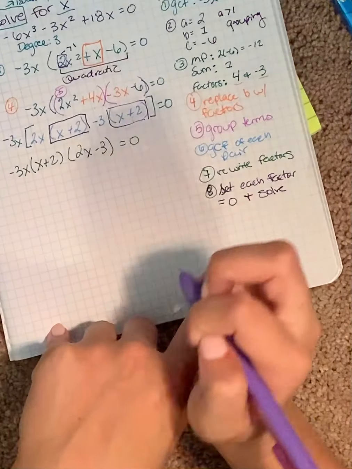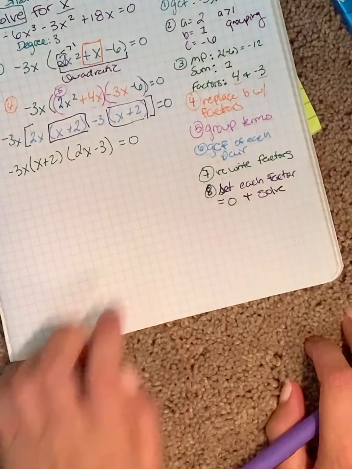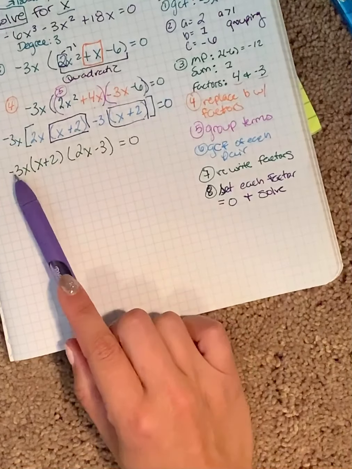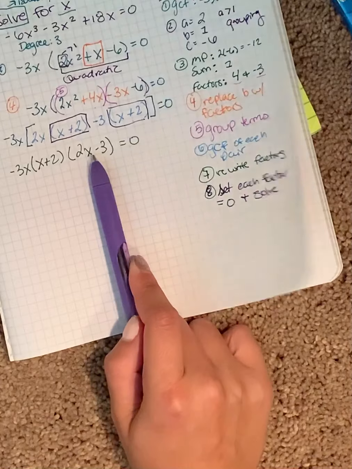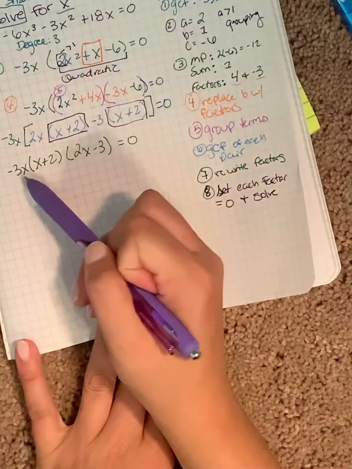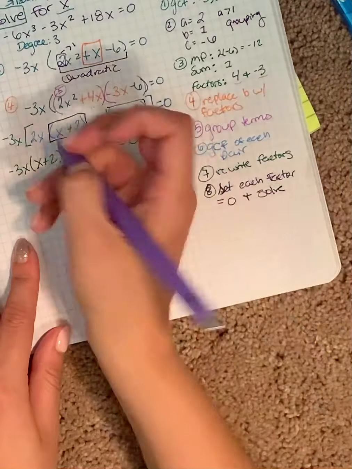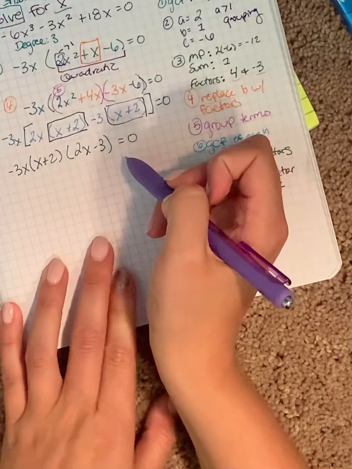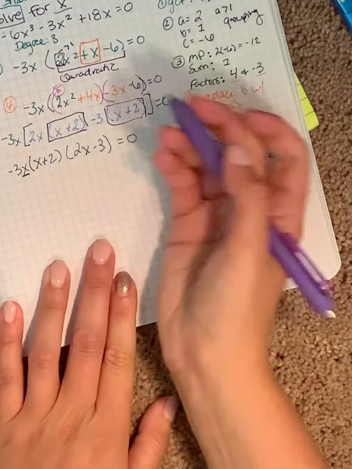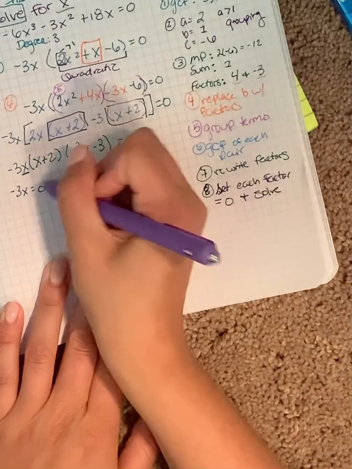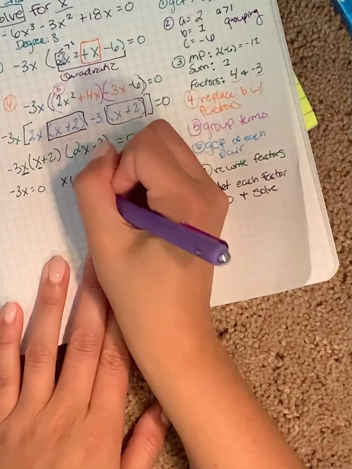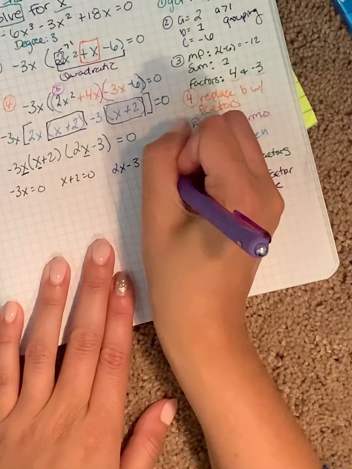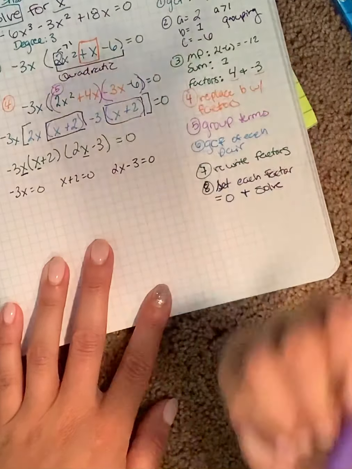We know from algebra 1 and geometry that we have something called the zero product property, which means if I'm multiplying and 0 is my answer, at least one of these values has to be 0. So I need to set each one equal to 0, because any one of these could be 0. Anything with a variable, or anything with an x, gets set equal to 0. So negative 3x, because it has the x, we're going to set equal to 0. X plus 2 gets set equal to 0. And 2x minus 3 gets set equal to 0, because they all have an x.